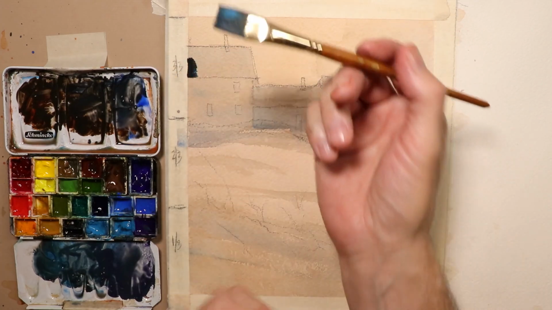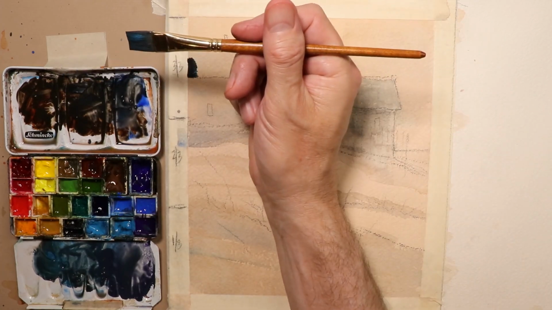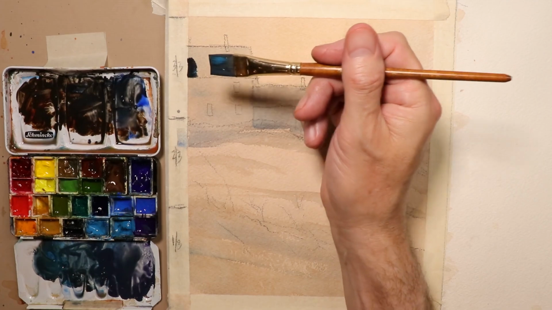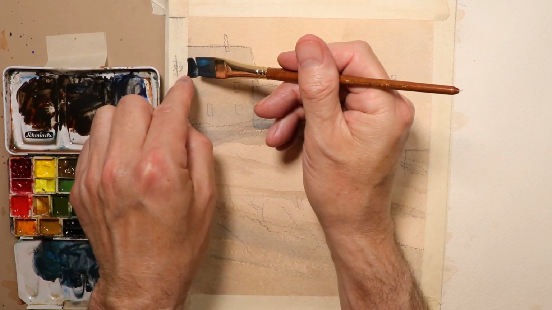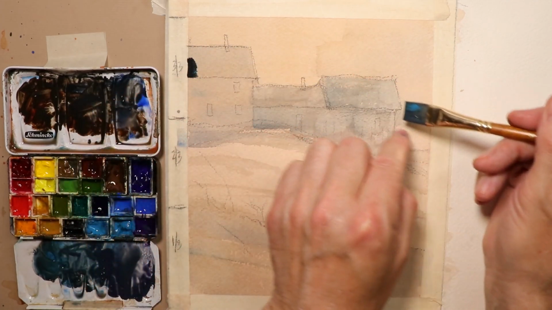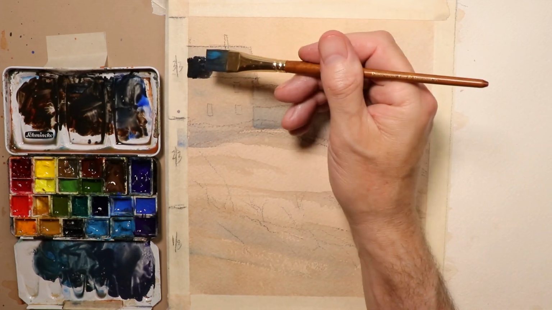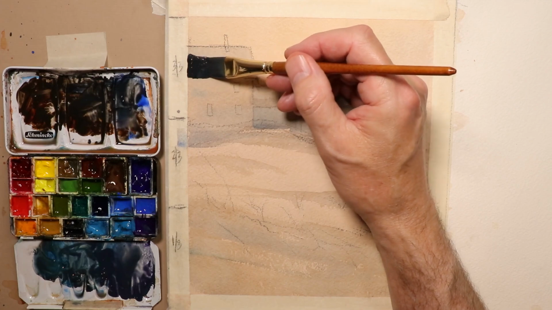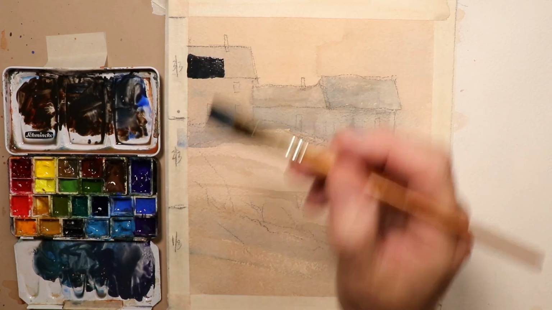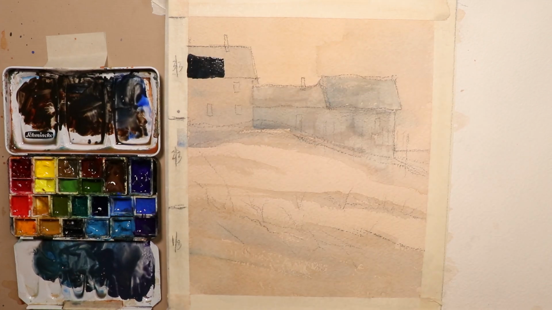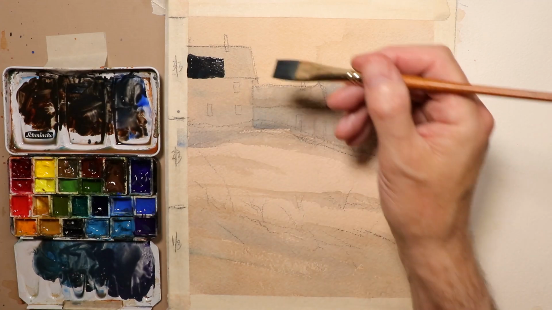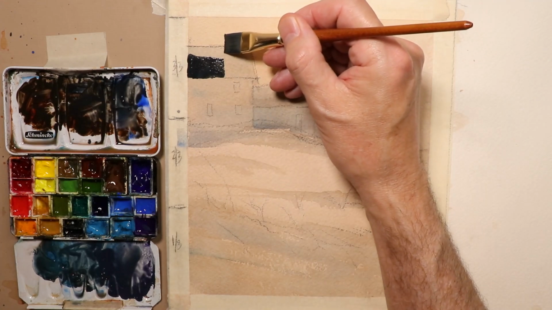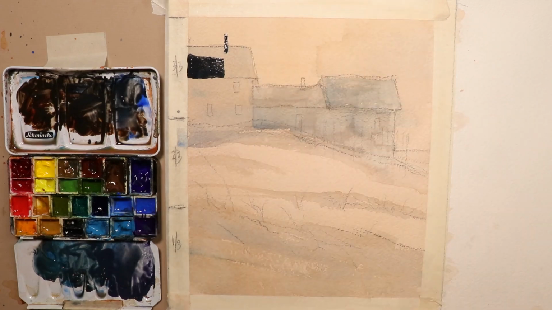So here, as a right-handed person, I start on my left side of my painting, and I work this way. And this way I'm not going to have a problem with leaning into my paint, because everything's going to be like so. Okay, so let's do that. And let's get this chimney there.